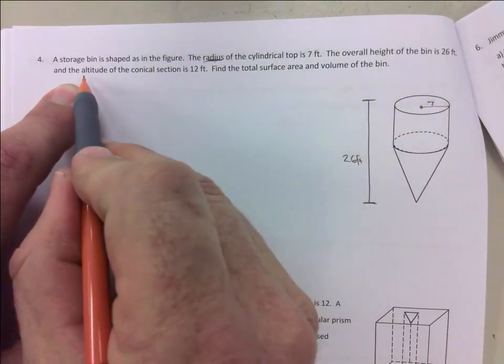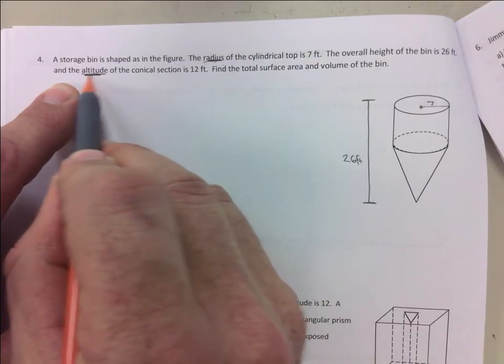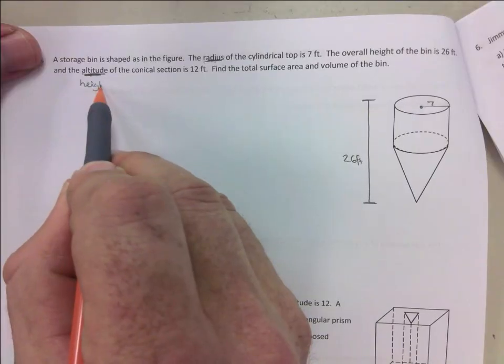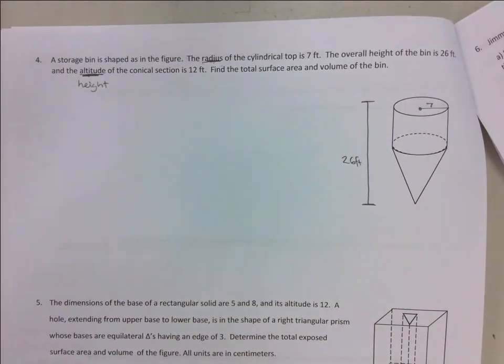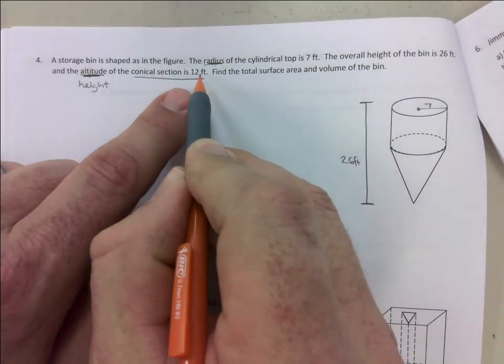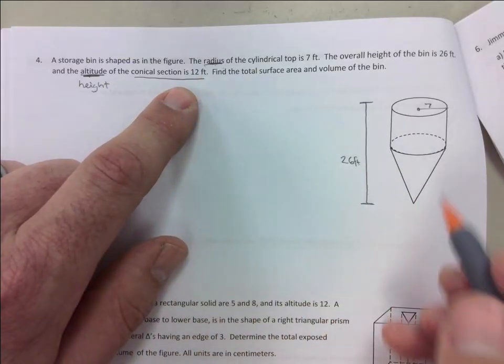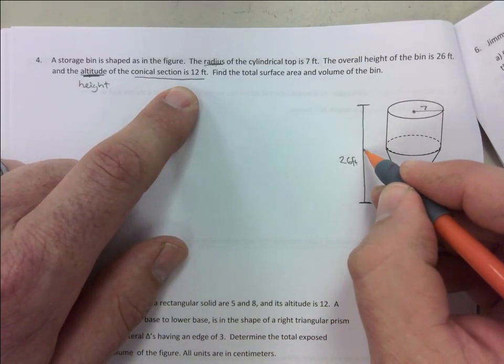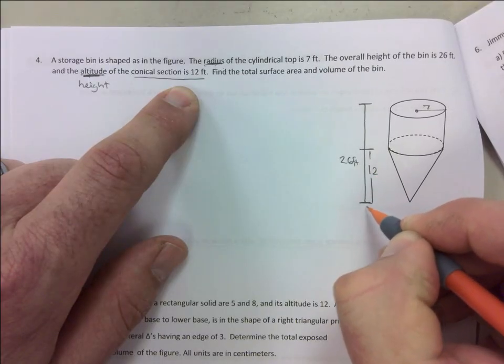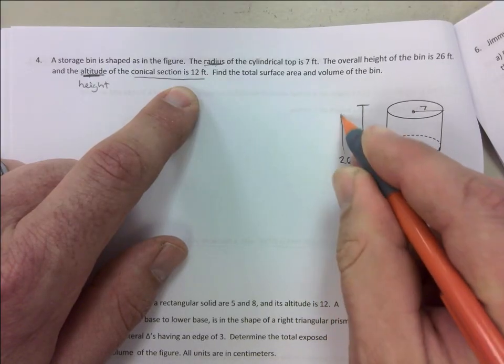So it's 26 feet from top to bottom. And the altitude, several students ask me, what is altitude? Altitude is height. A plane flies at an altitude of 10,000 feet, right? So that's the height. The conical section is 12 feet, so it's 12 from here to here, and from top to bottom is 26.